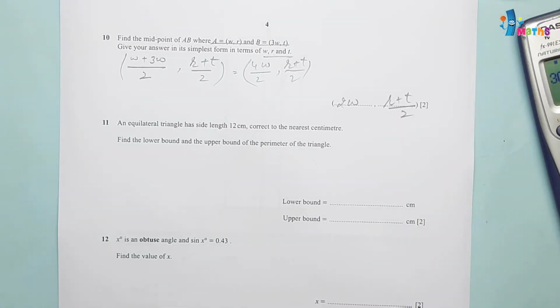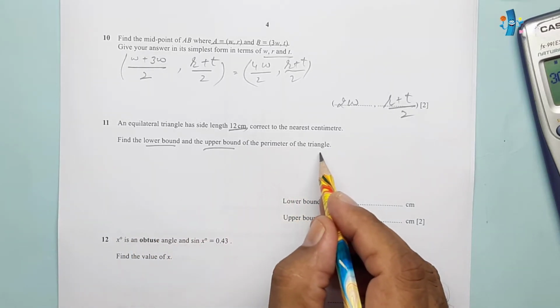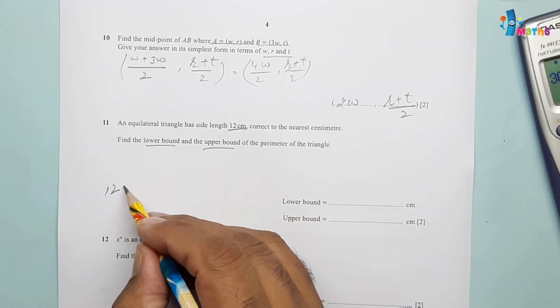Question number 11, an equilateral triangle has a side length of 12 centimeters, correct to the nearest centimeter. Find the lower bound and upper bound of the perimeter of the triangle. So 12 is rounded to the nearest 1.